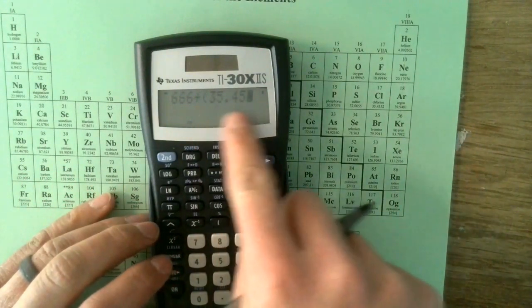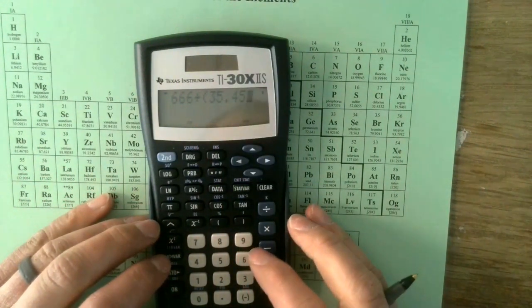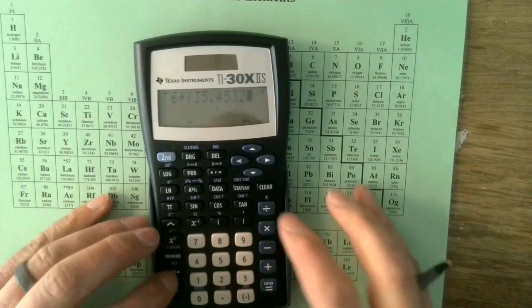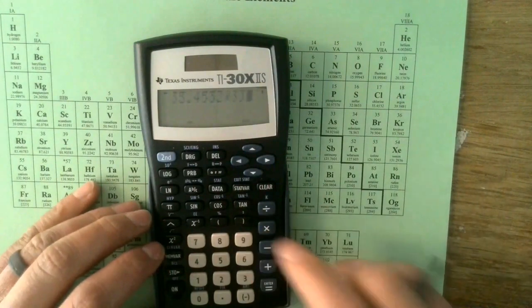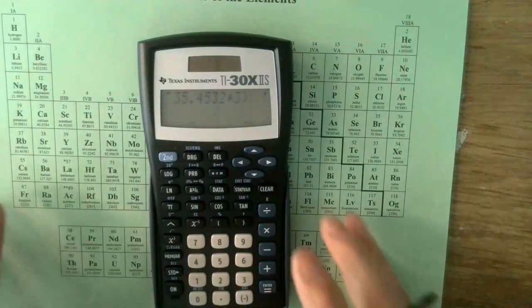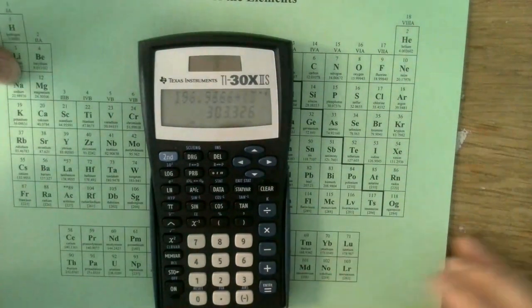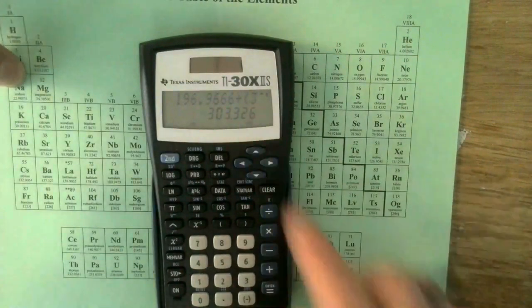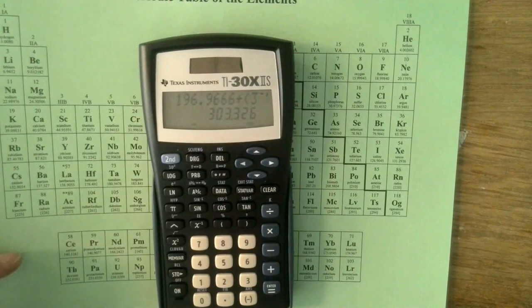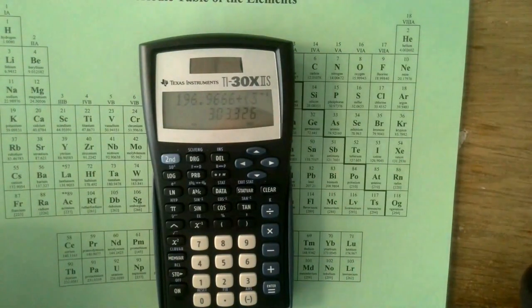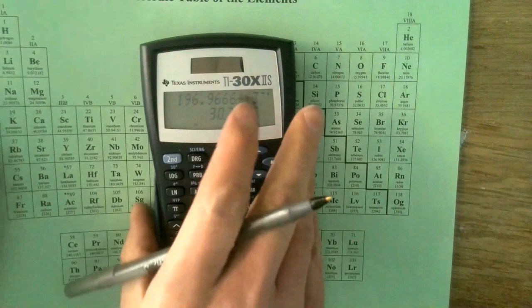So notice how I put this in parentheses, because we are going to be multiplying that value times 3, the total number of chlorine atoms that we have in the compound. So that gives us a total mass for gold 3 chloride of 303.326.